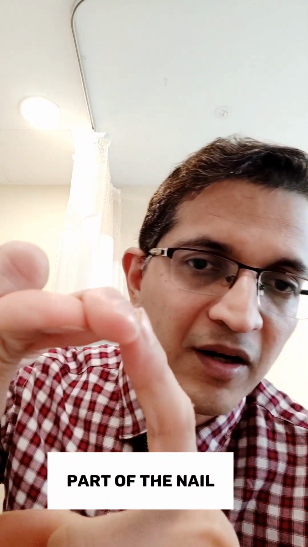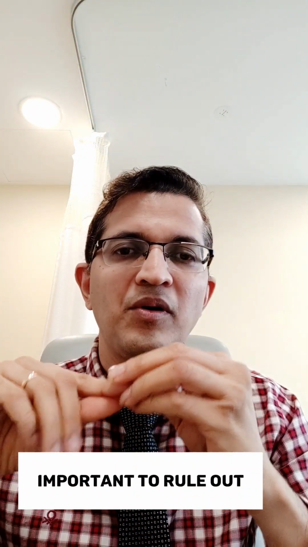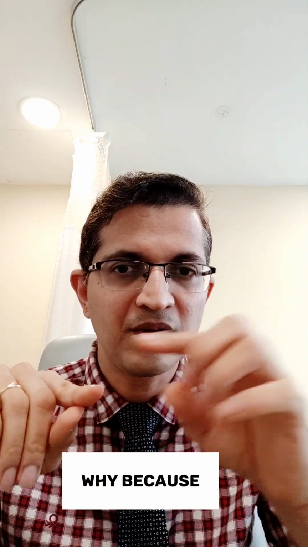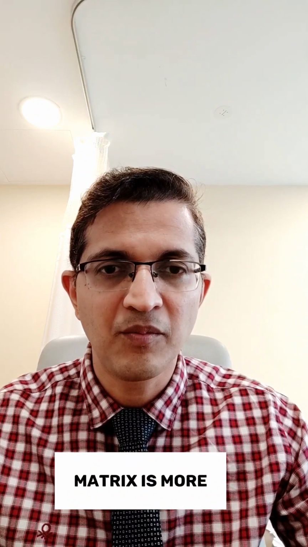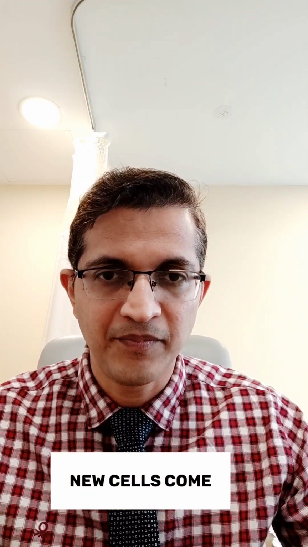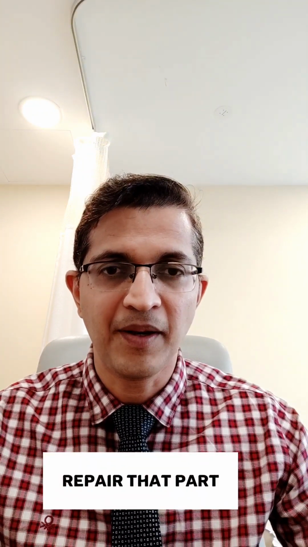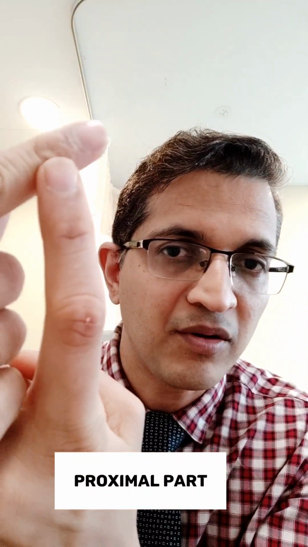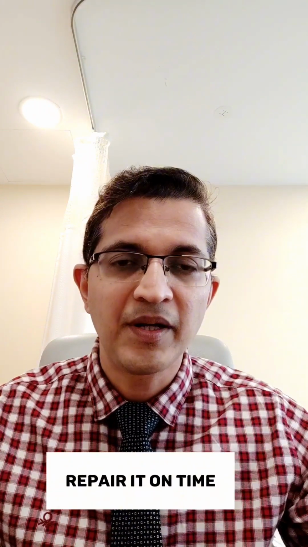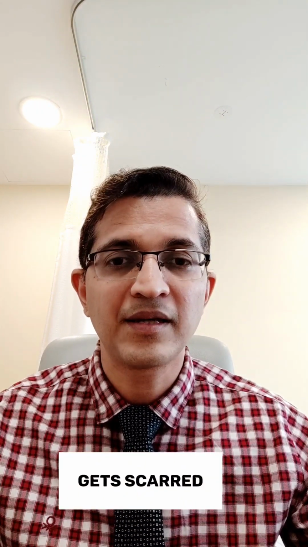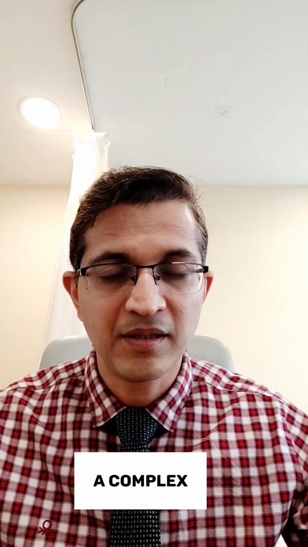But if the proximal part of the nail, the initial part of the nail, this part, is avulsed, it's important to rule out nail bed injury. Why? Because deeper to it is your germinal matrix and sterile matrix, but the germinal matrix is more important, from where the new cells come for formation of the nail. So if that is injured, it's important to repair that part. If the nail is avulsed from the proximal part, it's important to show it to the doctor so that he repairs it on time. Once it gets scarred, it's difficult to get a properly shaped nail. You might need a complex repair for that.